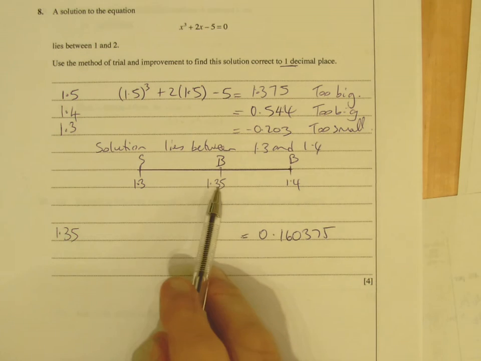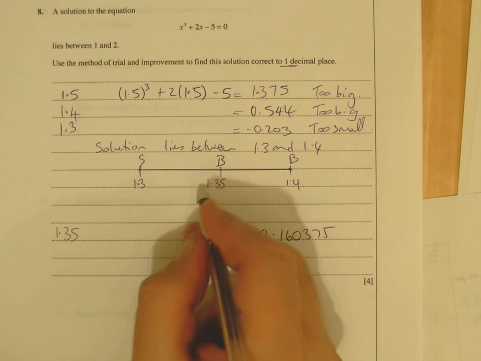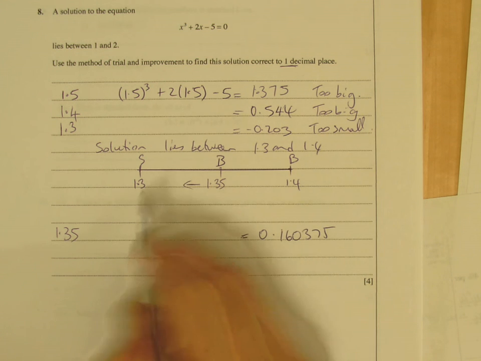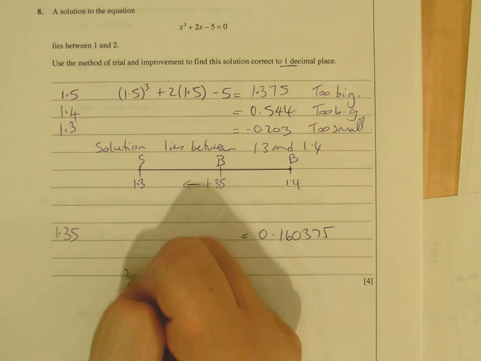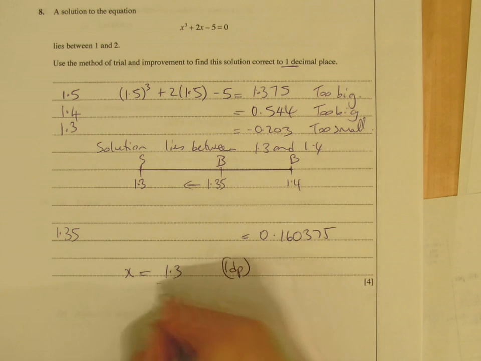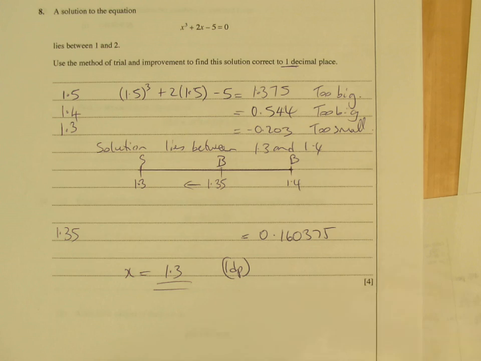So look at your number line, 1.35 is too big, which means it's got to be smaller than 1.35, which means it's closer to 1.3. Okay, so you can say x is 1.3 to 1 decimal place. Alright, and there's your answer. But you needed to go through this process to get all those marks.